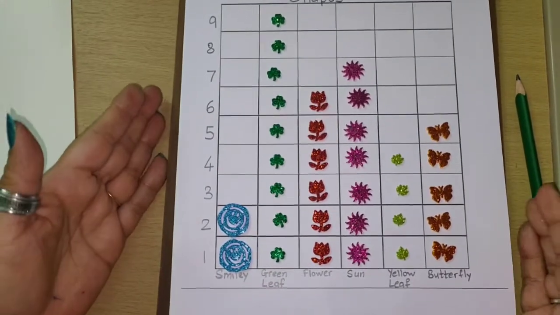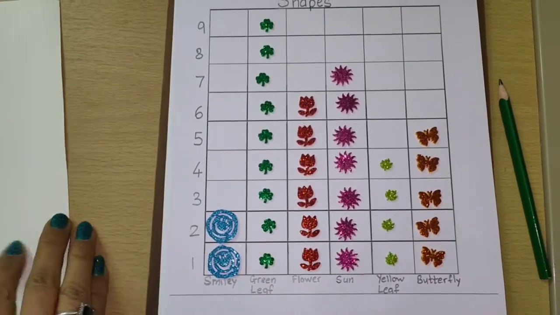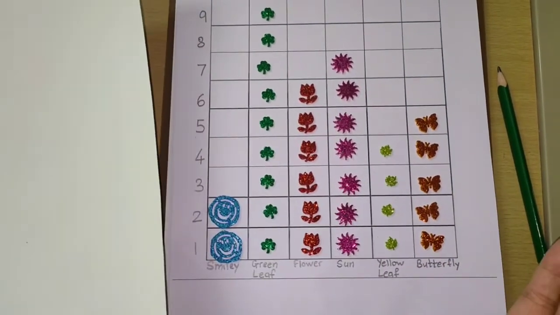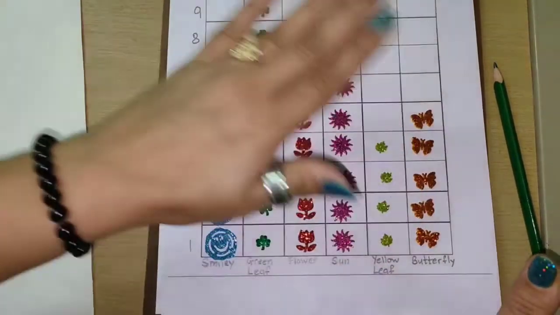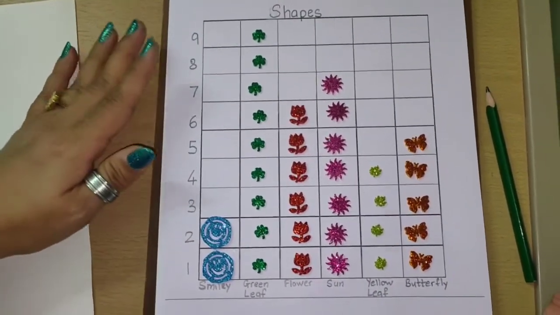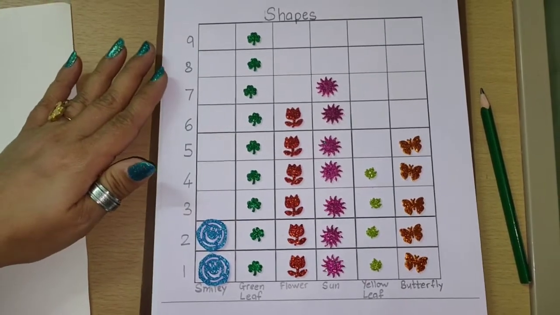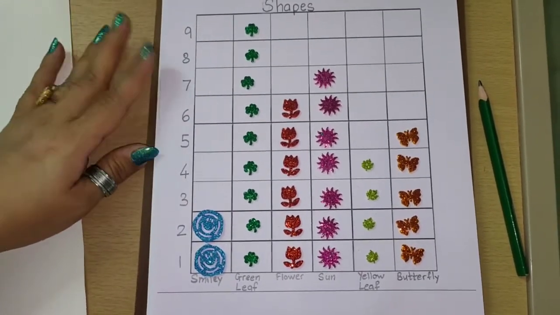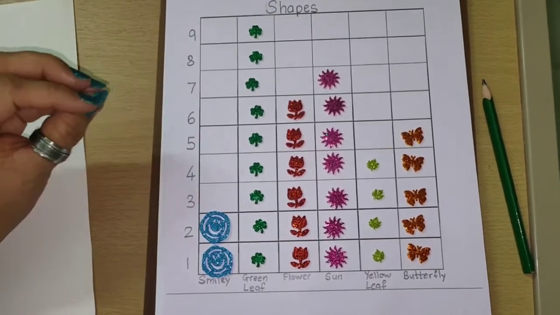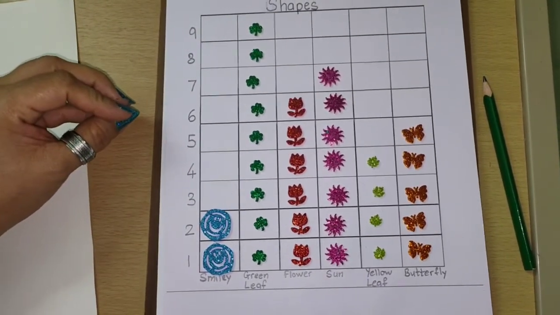Yes. So now what we have to do? Earlier when everything was mixed up, we couldn't see how many we have of each. But now that we have placed it on the graph, we can easily see how much we have of everything. For example, can someone tell me which is the least amount of things I have? Which is the least amount of shape that you can see?